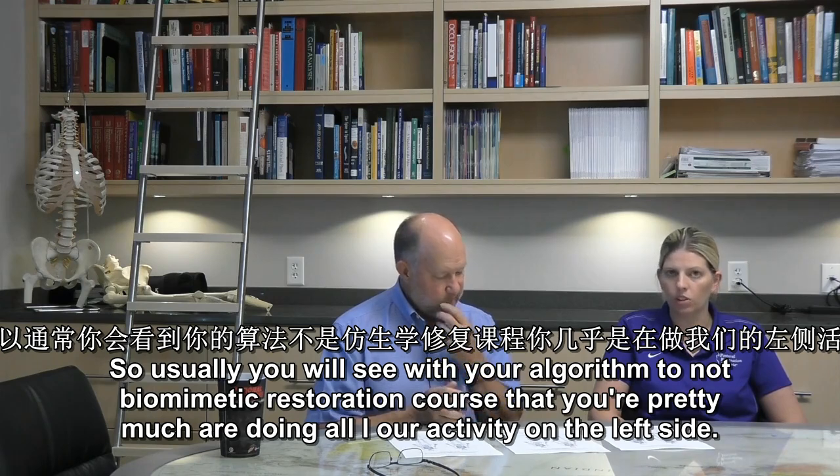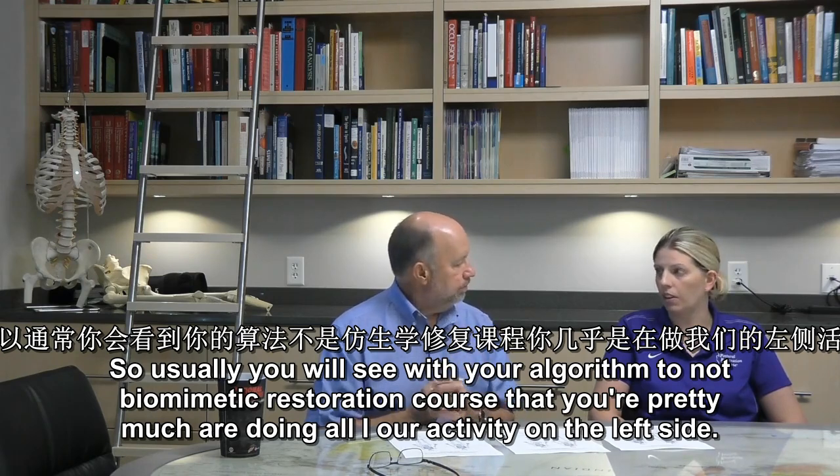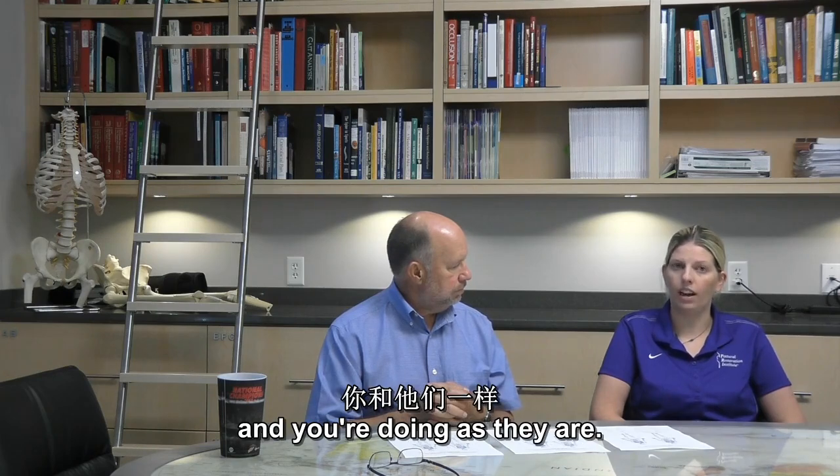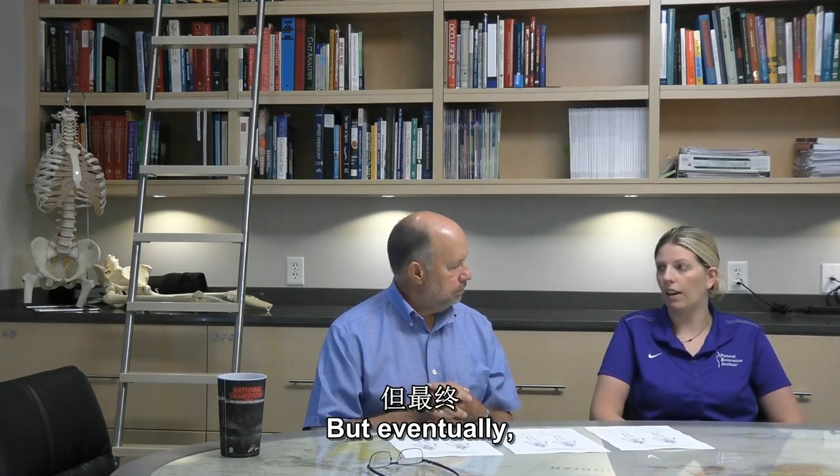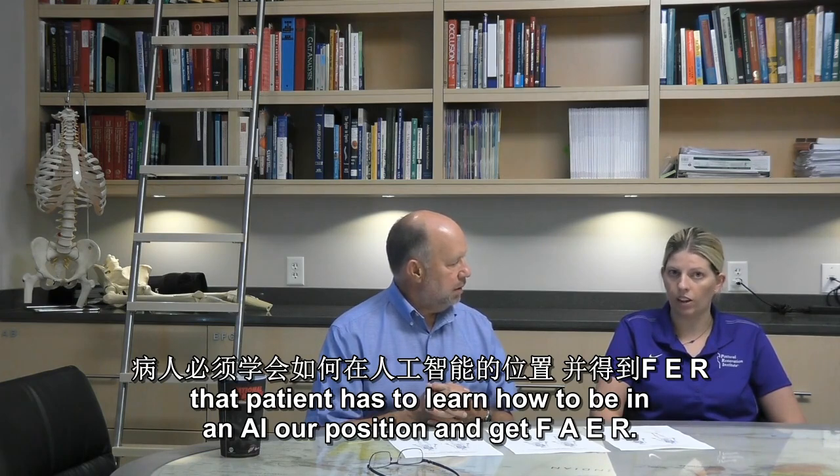So usually you will see with your algorithms in that myokinematic restoration course that you're pretty much doing all IR activity on that left side. You're doing AF-IR and you're doing FA-IR, but eventually that patient has to learn how to be in an AF-IR position and get FA-ER.